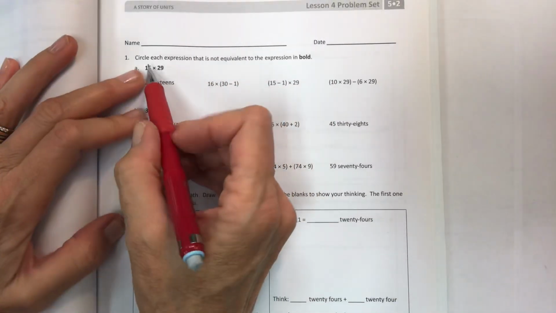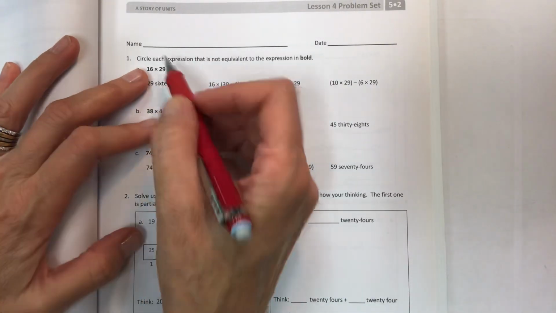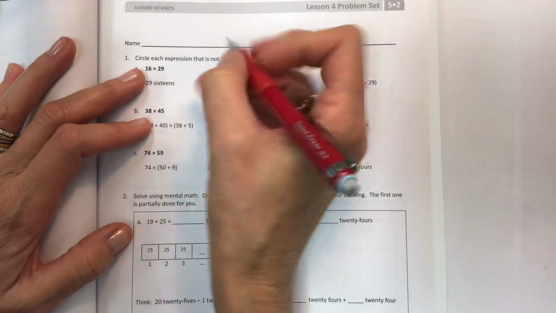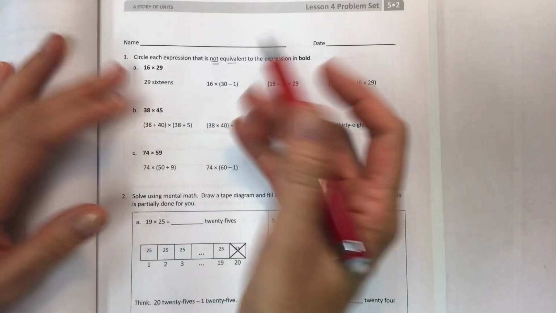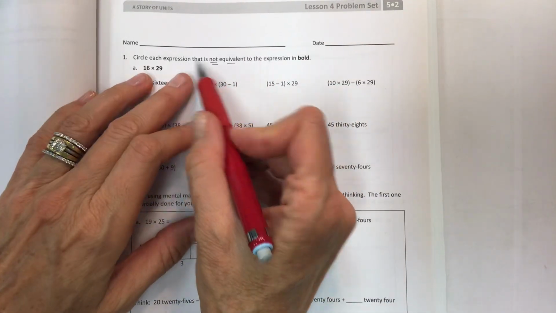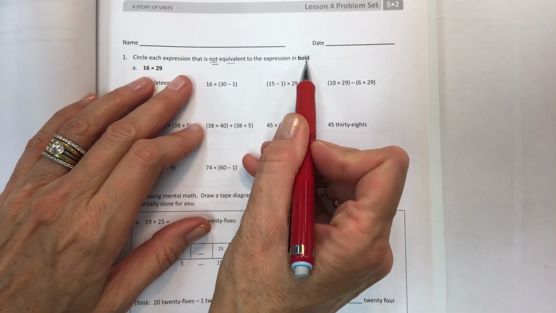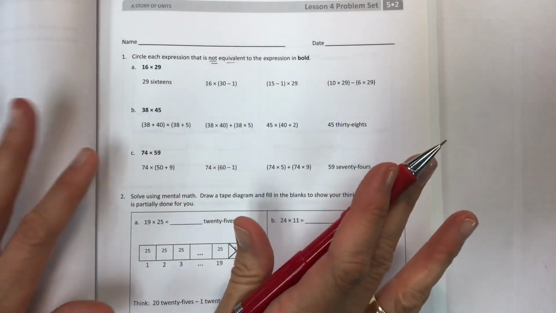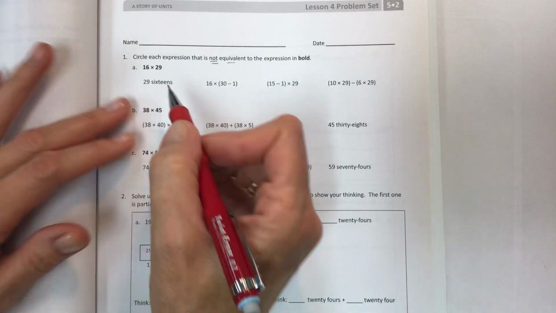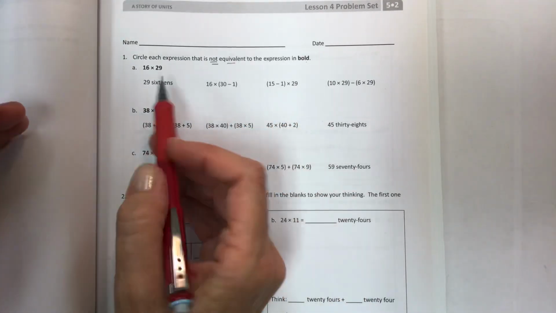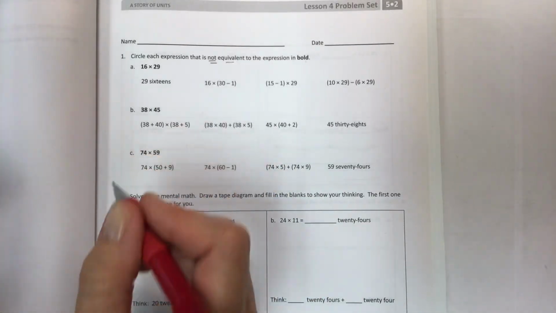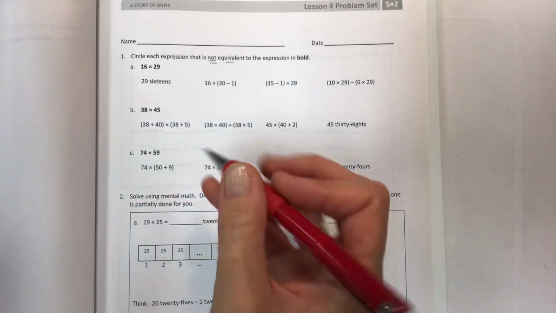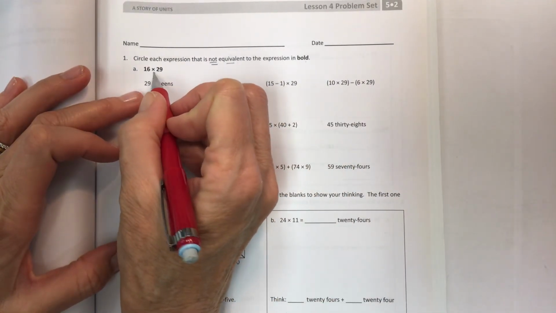So, I love these. Circle each expression that is not equivalent. We're used to circling the answer. This time we're going to circle the one that's not equivalent to the expression in bold. So this is going to throw students off. You have to think: if it does match, we'll put a star by it. But if it doesn't match, we'll circle it, because I know that will satisfy the need to mark the ones that are the same. So, for example, 16 times 29.